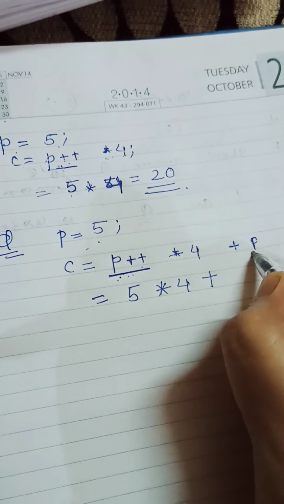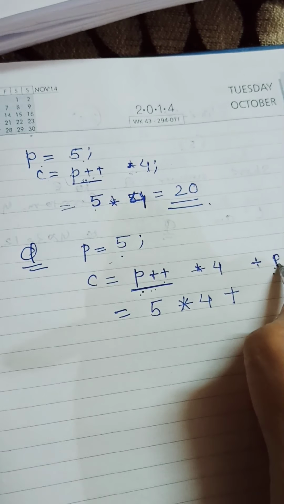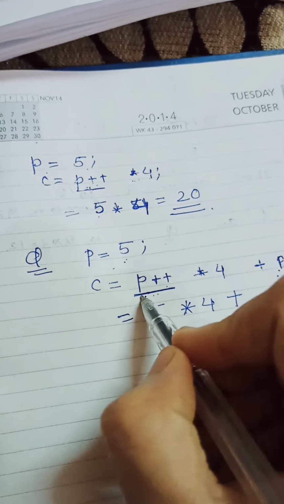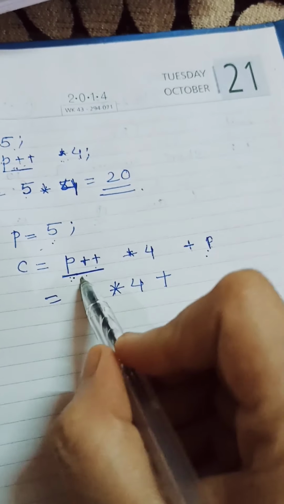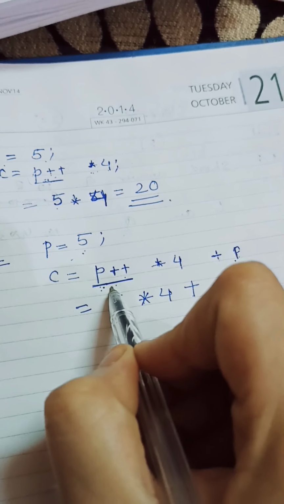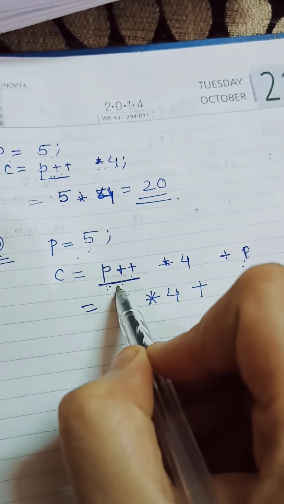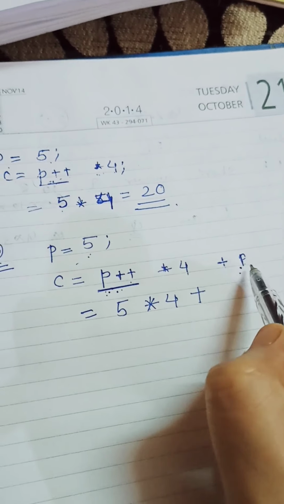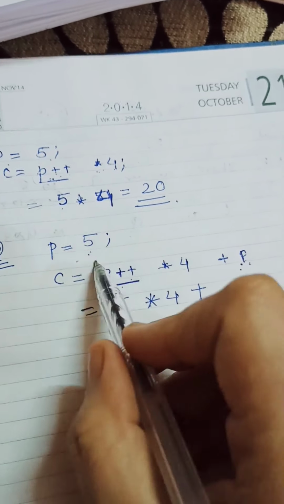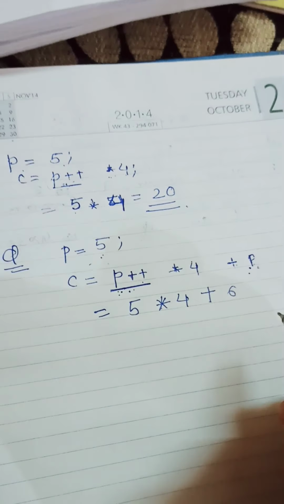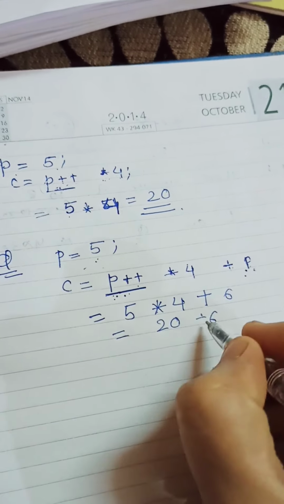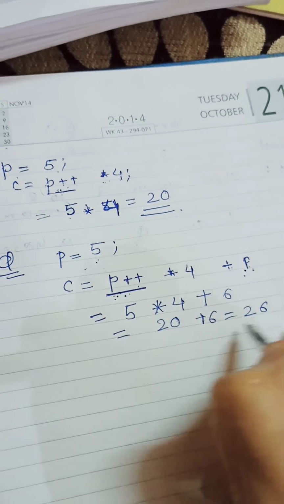Plus p. And now see, what is the value of p? 5. As we saw earlier, there was p++, and because it was a postfix expression, we have not incremented it at that time. Now because p is coming again, we will increment this p. So 5 plus 1 will be 6. So the answer will be 20 plus 6 is equal to 26.